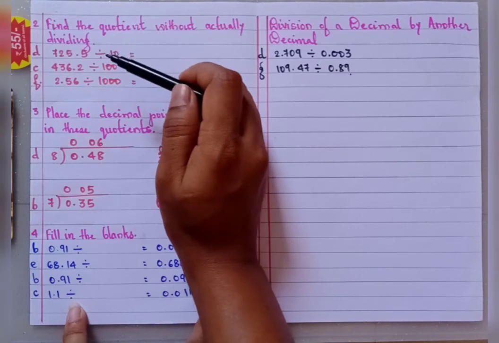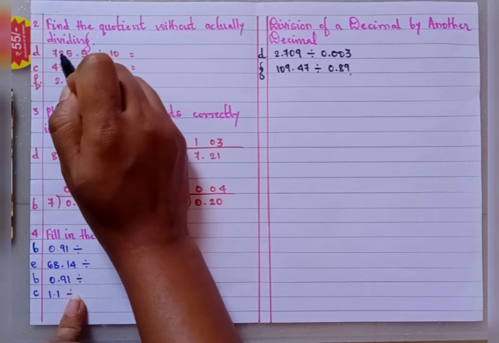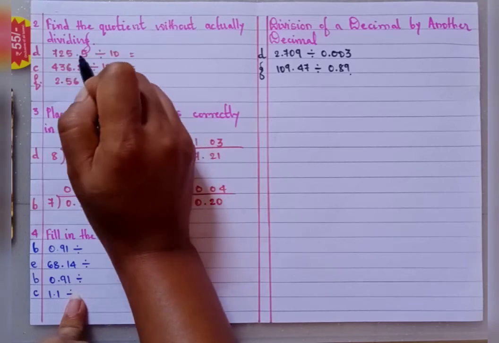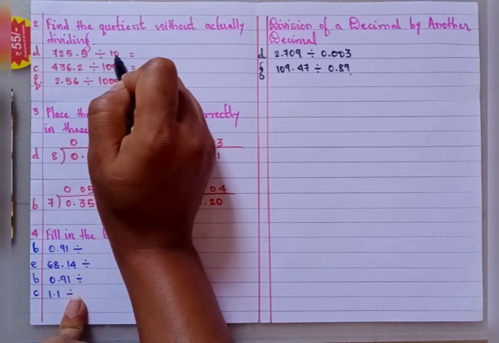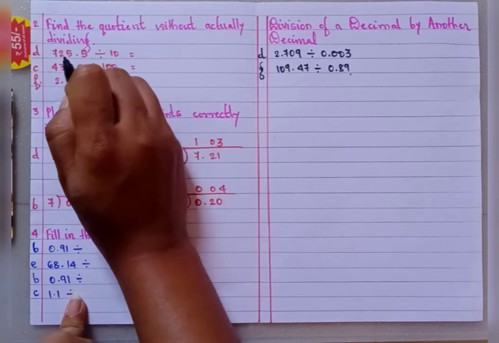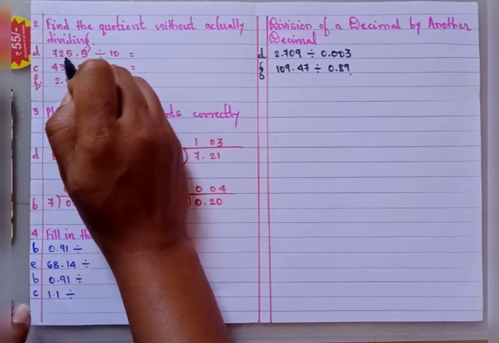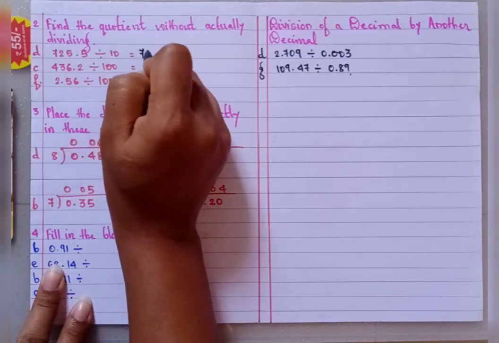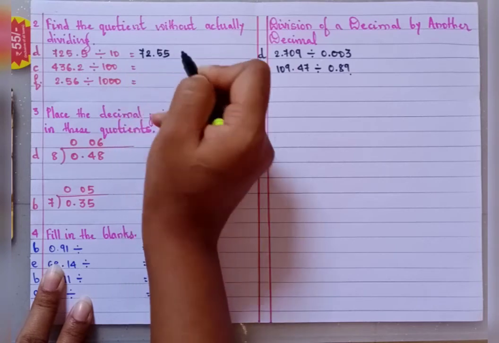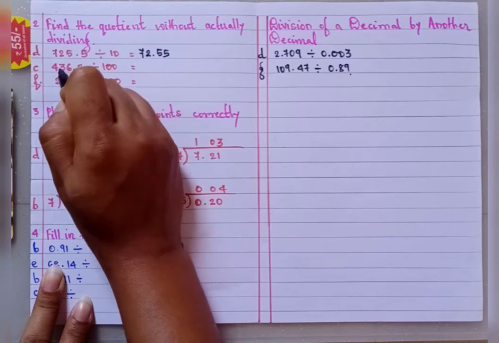So we have to follow some rule. When we are dividing a decimal by 10, the decimal point will shift to the left side by 1 place. How many places? As many zeros as there are in 10, those many places it will shift to the left side. In 10 there is 1 zero, so this decimal point will shift to the left side by 1 place. So this answer will become 72.55. Next we have 100. In 100 2 zeros are there, so this decimal point will shift to the left side by 2 places. So when it is shifted to the left side, it will become 4.362.